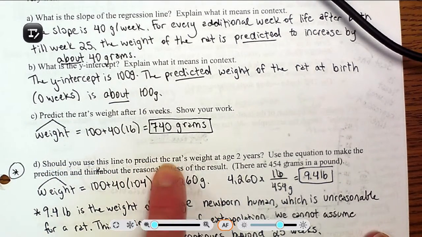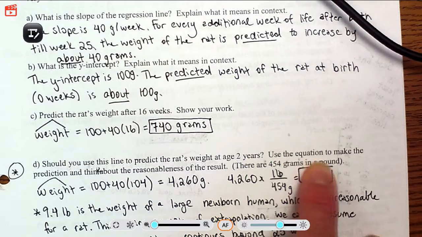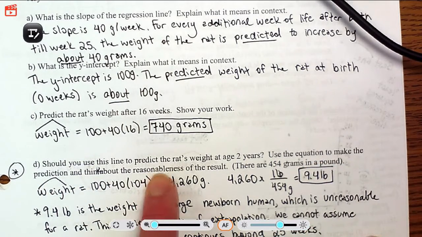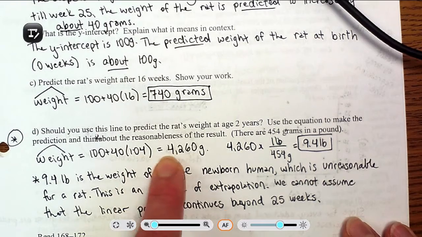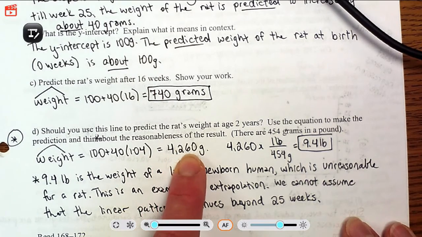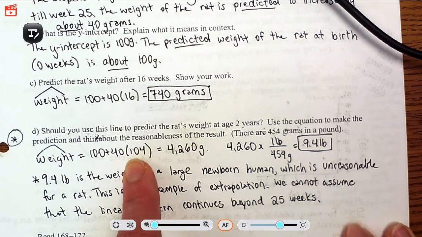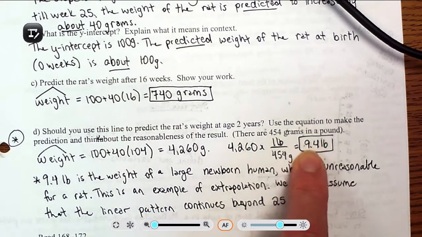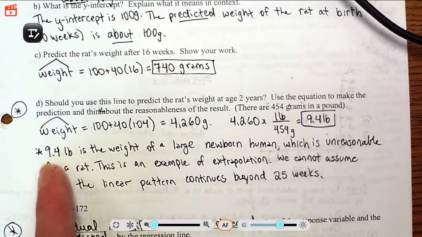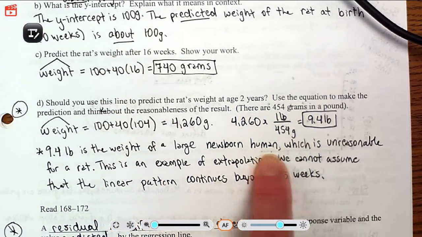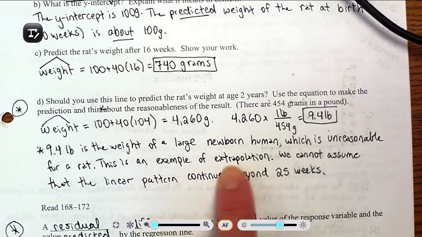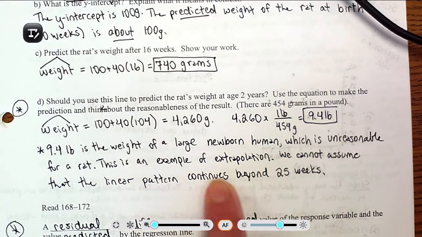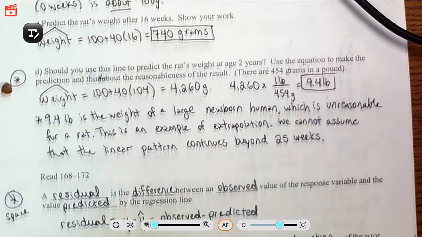And should you use this line to predict the rat's weight after 2 years of age? Use this equation to make a prediction and think about the reasonableness of this result. So weight hat equals all this. We would get 4,260 grams when we put 104 weeks in for 2 years. If we were to convert that to pounds, it'd be 9.4 pounds, which is the weight of a large newborn human, and that is unreasonable for a rat. This is an example of extrapolation. We cannot assume that the linear pattern continues past 25 weeks.